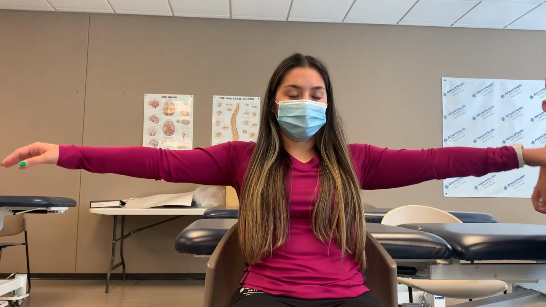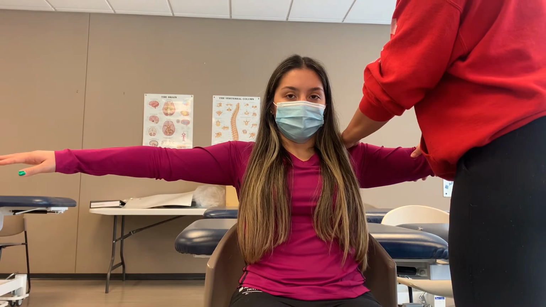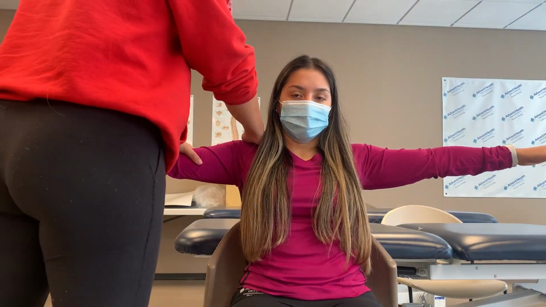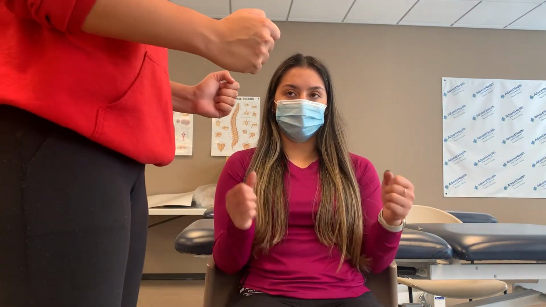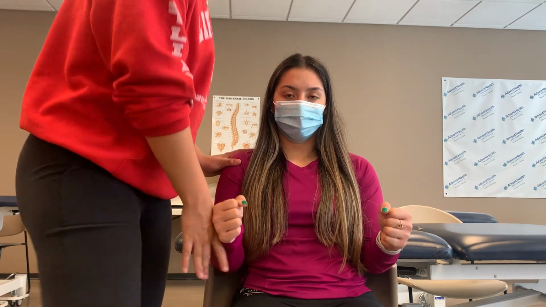So would you be able to lift your arms up? Good. Don't let me push you down. Same thing on this side. Don't let me push you down. Okay, and for external rotation, can you have your arms out like this? Don't let me push you in on this side. And then the same thing on this other side. Don't let me push you in.